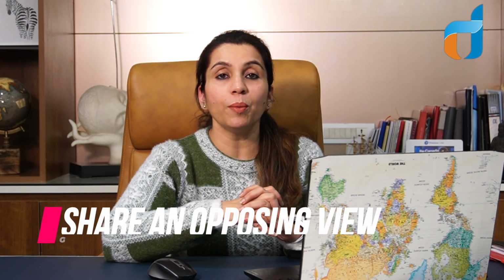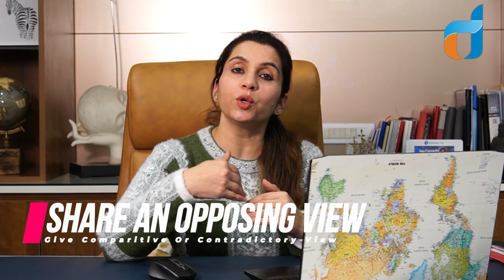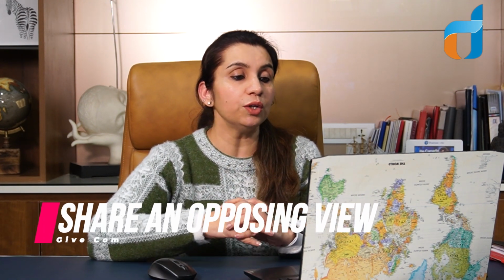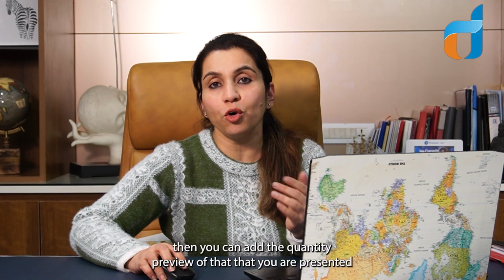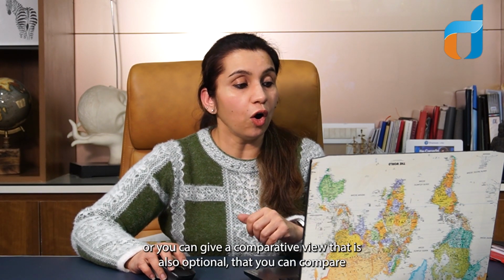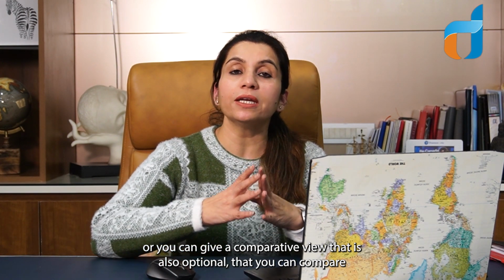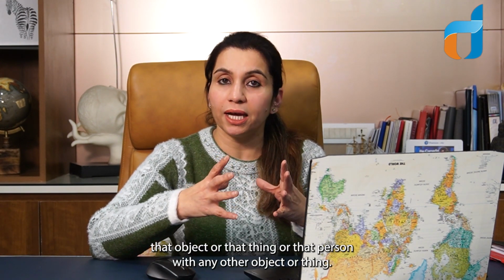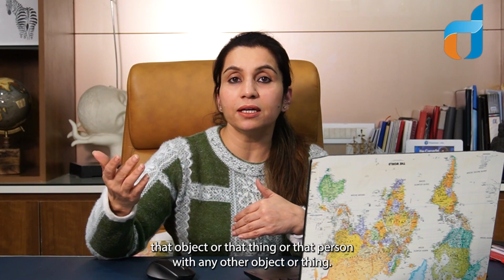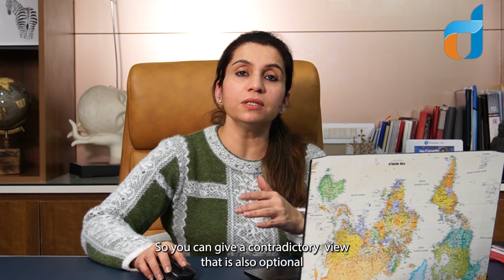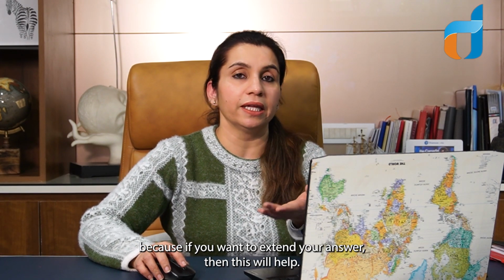The next is an opposing view, which is optional. So if you want to extend your answer and you have limited information, then you can add the contradictory view of what you have presented, or you can give a comparative view. That is also optional, that you can compare that object or that thing or that person with any other object or thing. That is also optional, because if you want to extend your answer, then this will help.